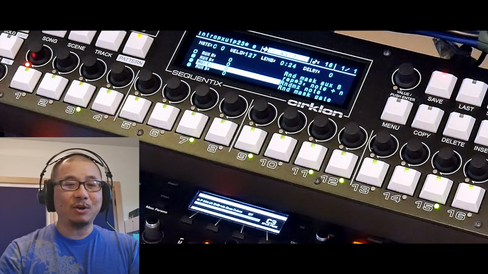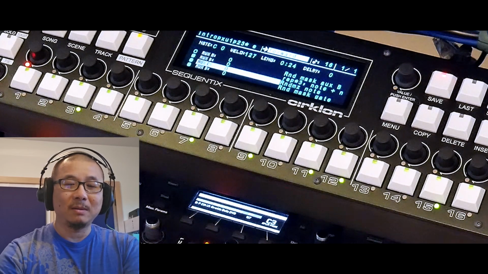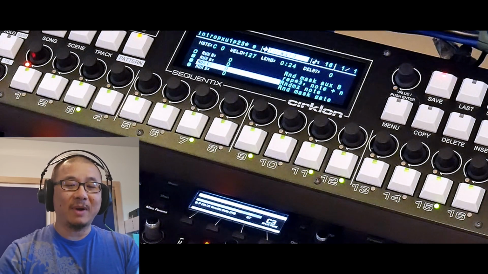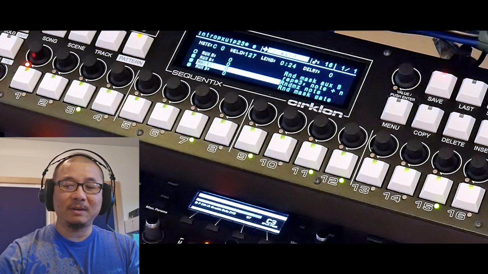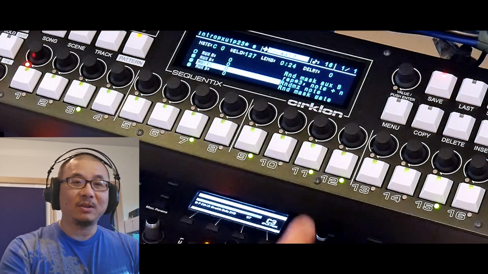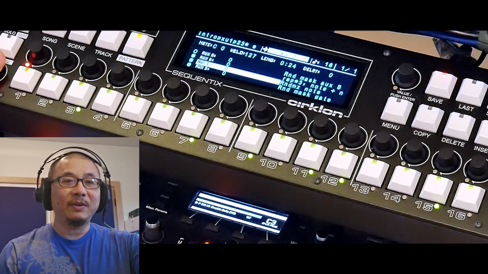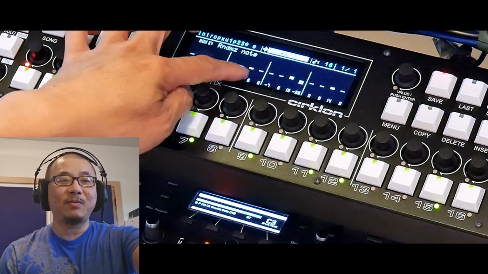Randomized note, because it's a drum. If I go here, you can hear, they're not pitched, right? So different drum hits on different notes there. So I just randomize it a little bit. And if we go here, you can see that I just have some random hits there.